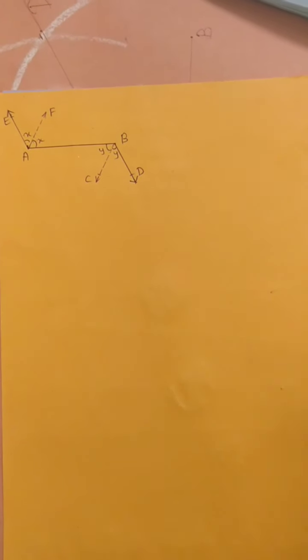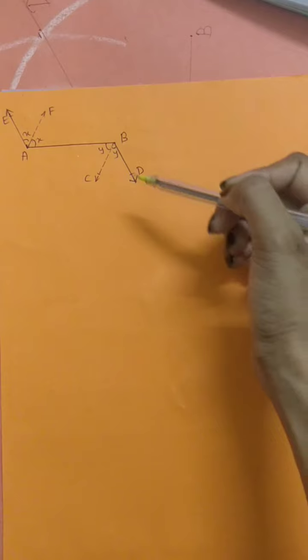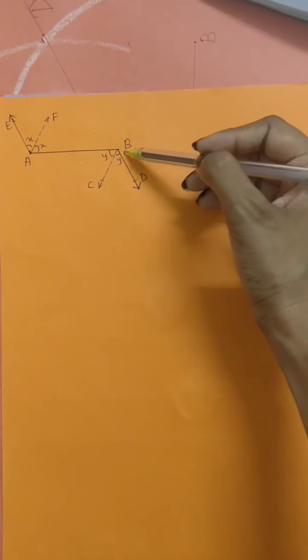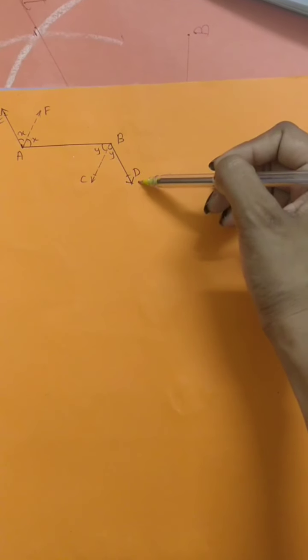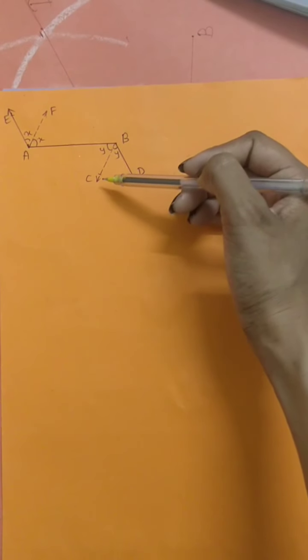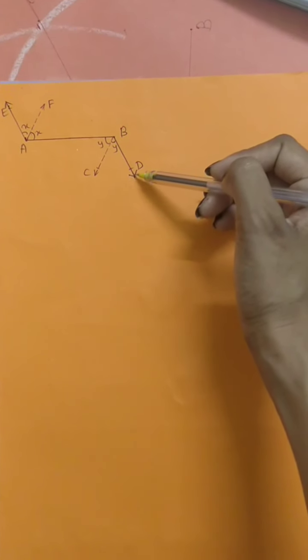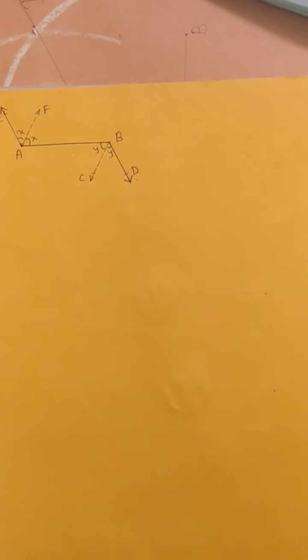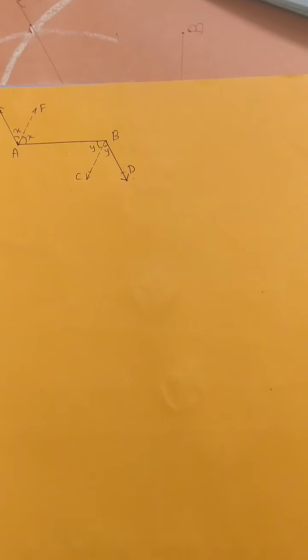So here, ray AF and ray BD. Ray AE is parallel to ray BD, that is given, and this ray AF and this ray BC are the angle bisectors. Okay, angle bisectors means lines which bisect the given angles into two equal parts.